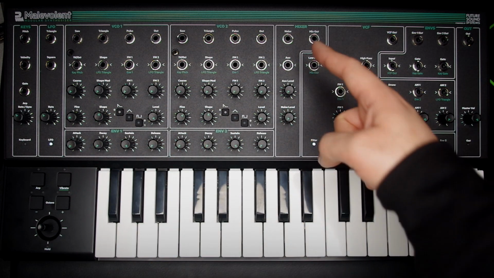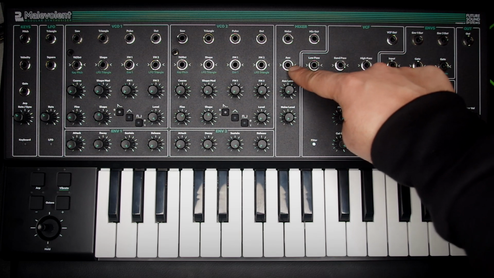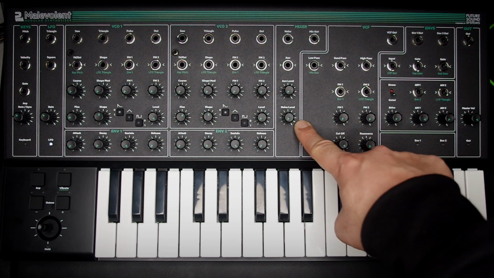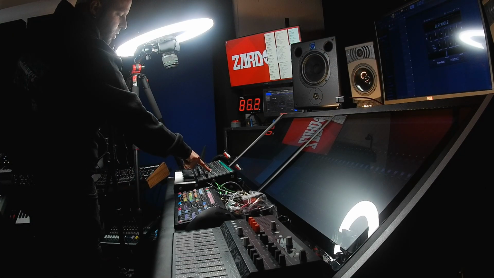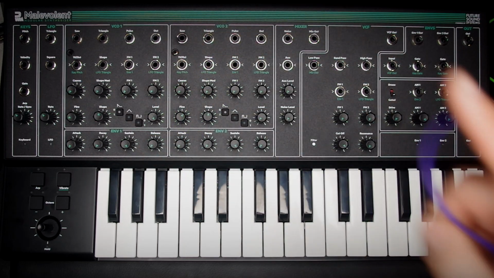Both oscillators are going out into the mixer by default, and you can also send an audio signal through this input right here. This is the aux in level, and this is the noise generator level. Mixer out is going by default into the low pass input. So if we want to change the type of filter, we would have to take one of these, and this is when the fun starts.